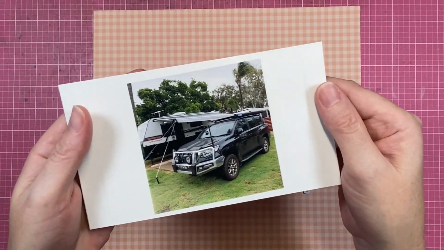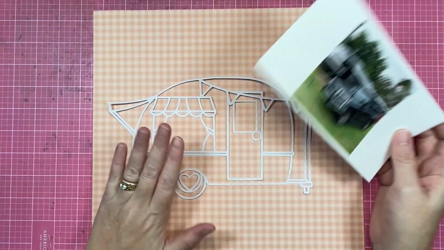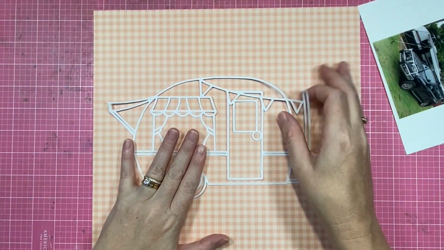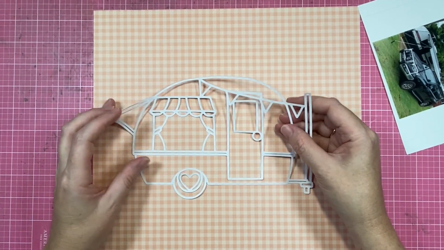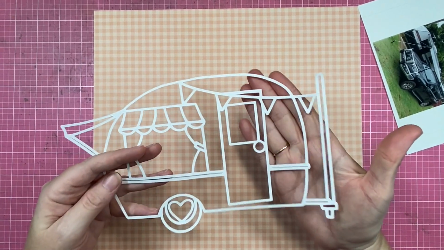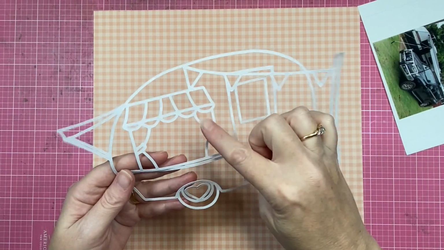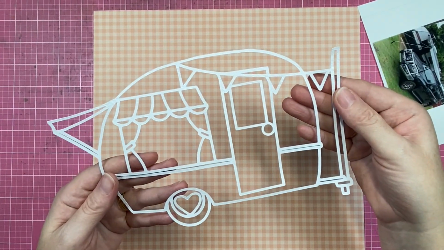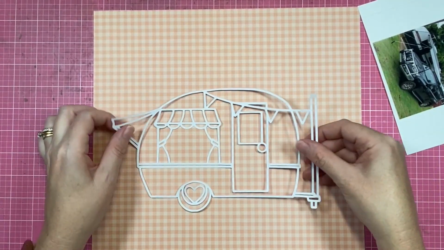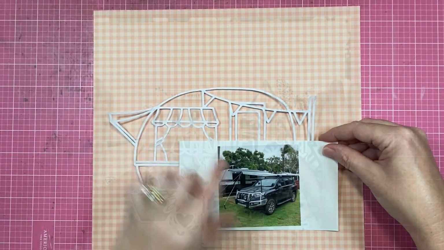Okay, so here's the photo that I will be using, and I will have a bit of a chat about that later in the video. And I'm using this cut file, which is called Van Life. So yes, it's a camper, it's a caravan, and absolutely I created it knowing that we were buying a camper and a caravan, and I knew that I would want to have a cut file just like this one. So yes, I went and created it especially.